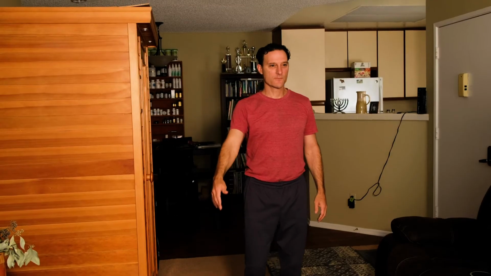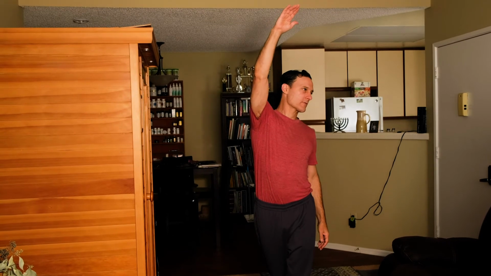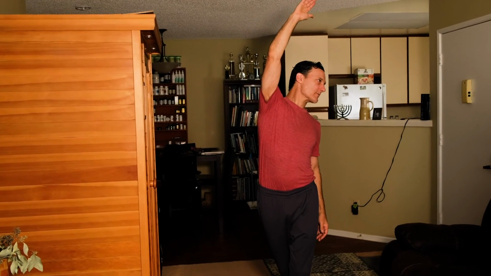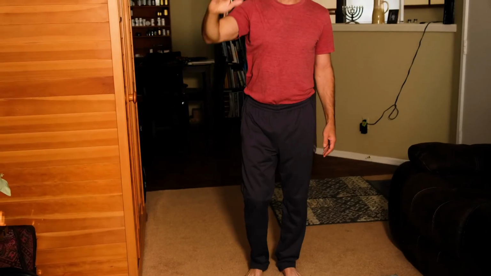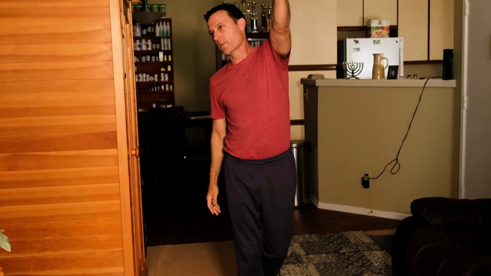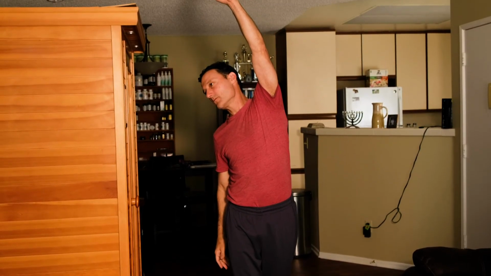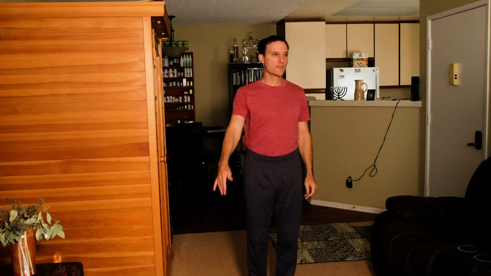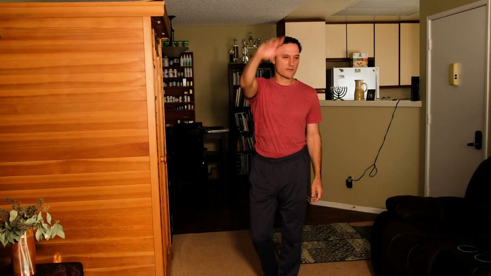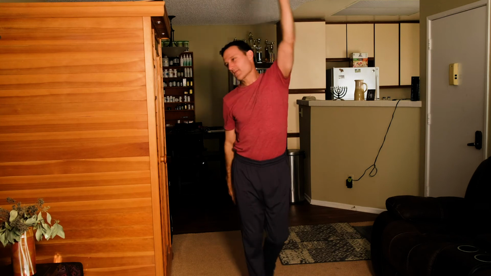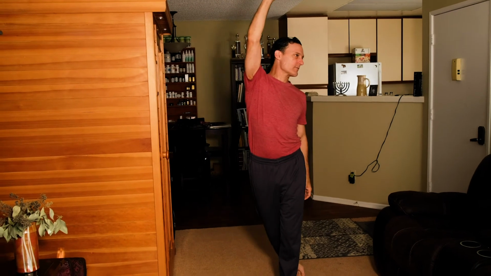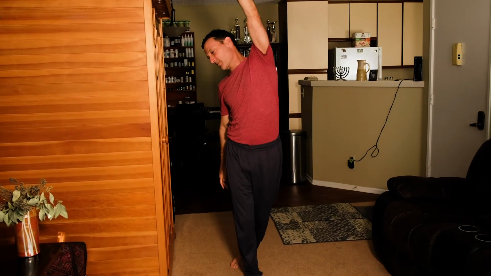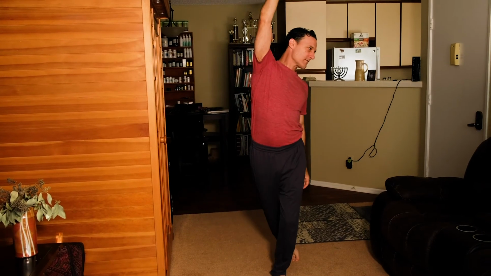Here's a great standing movement to stretch your psoas. Start slowly, then you can do it more quickly after you get the hang of it and warm up. The right leg goes back as the right arm goes overhead, and look away, and then switch.